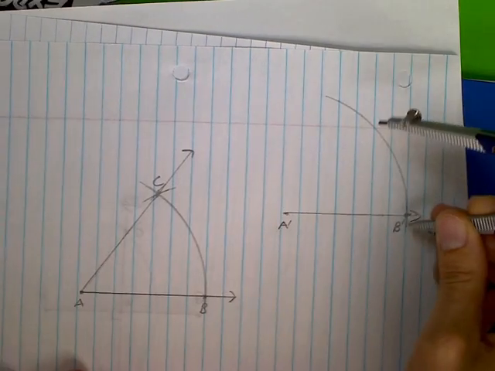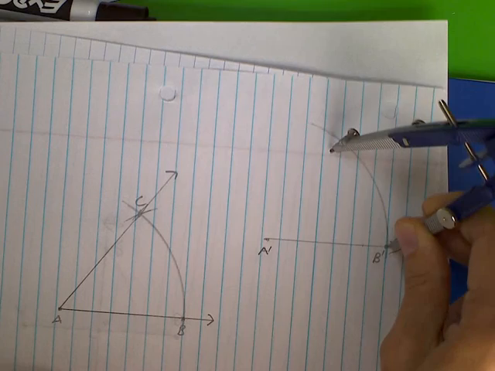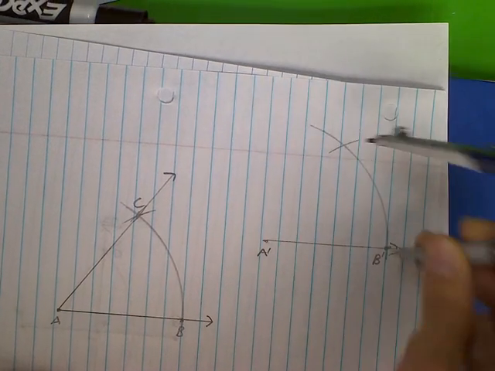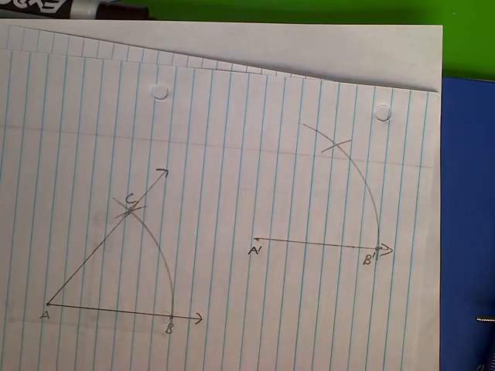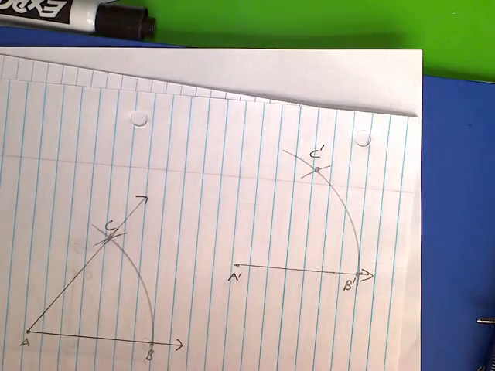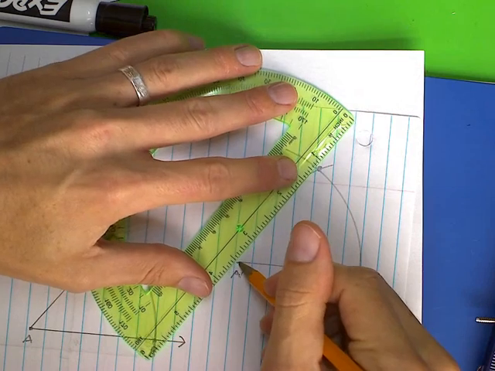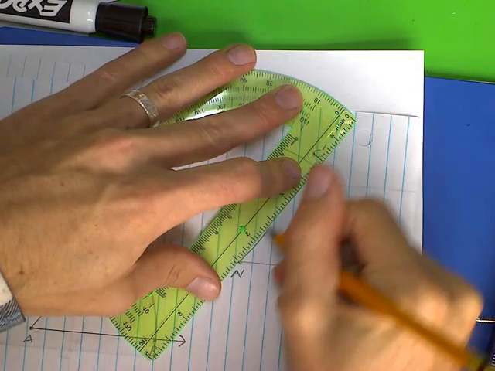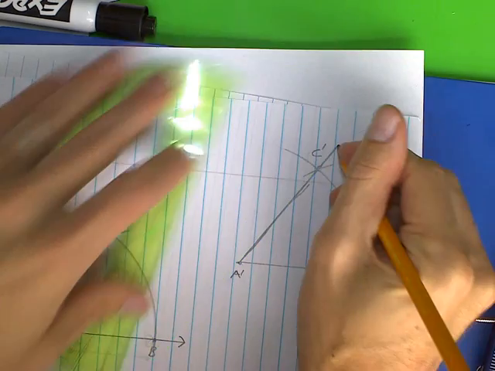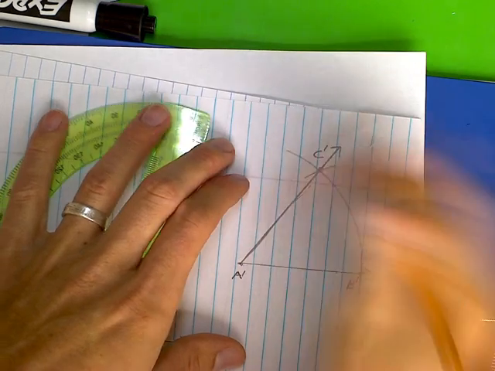And now I'm going to keep that same length. I'm going to put the pointy end on B prime, and I'm going to draw that little tiny arc where it crosses the big arc. And what would this point be right here? Yeah, that's C prime, new C. And that is where the other side of my angle has to go. It has to go through that point right there. And that is why we use a straight edge.